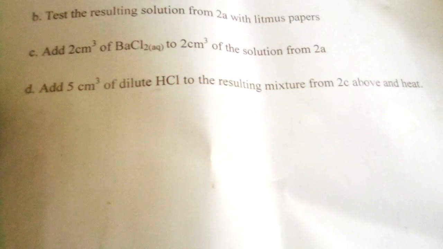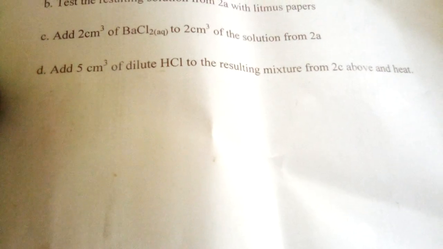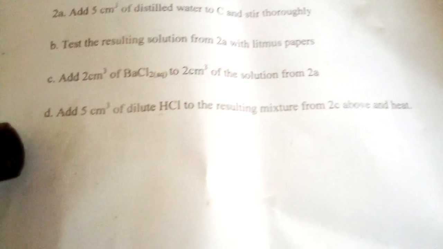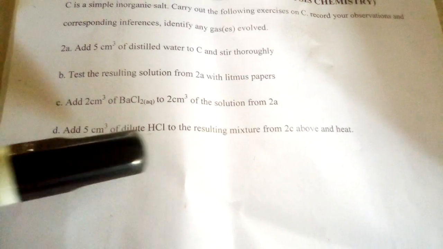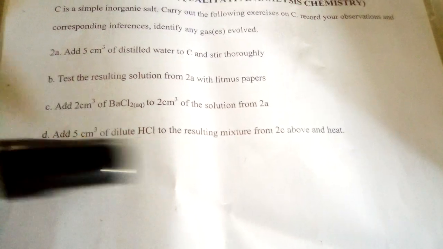So go to question D that says add 5 cm cube of dilute HCl to the resulting mixture from 2C above. These are 2C, the one we added barium chloride. Add HCl to resulting mixture from 2C above and heat. So we should know whether we're adding HCl to the mixture from 2C or we're adding HNO3 to the mixture from 2C, we're going to have the same effect. Any acid will give you the same effect. It mustn't be HCl here.